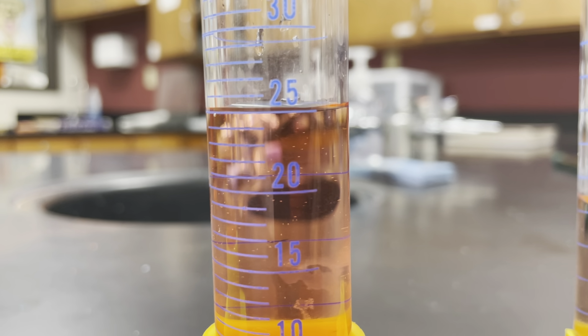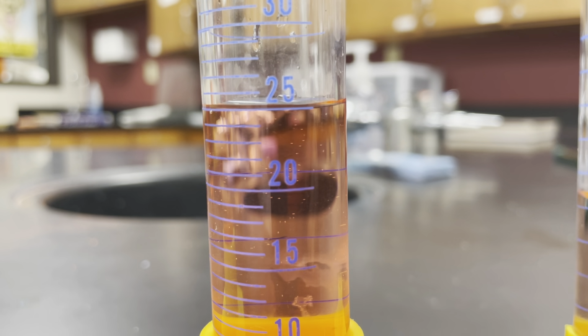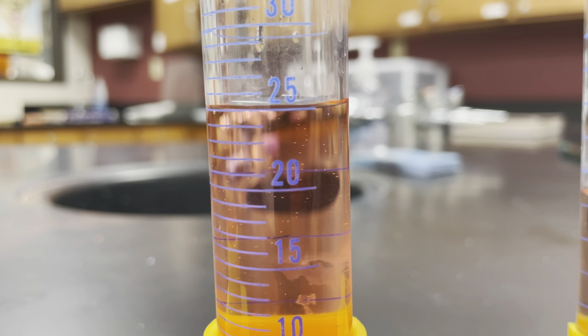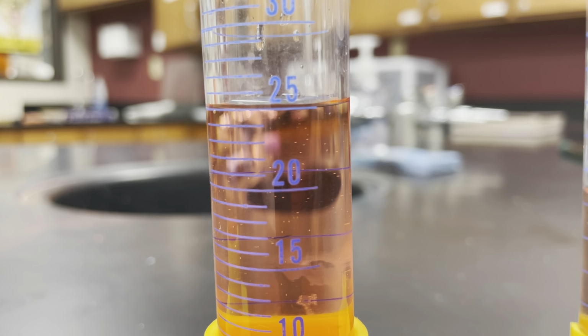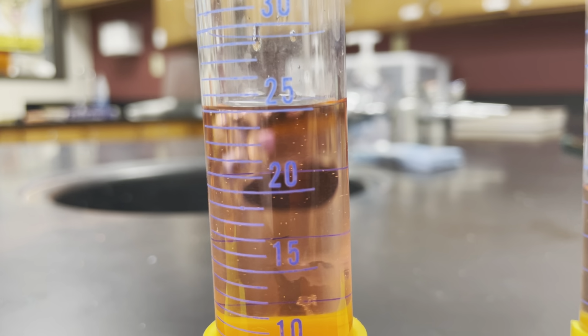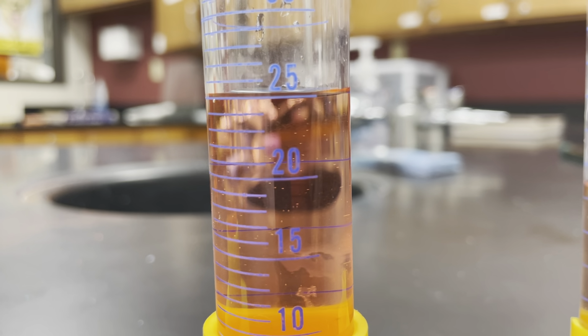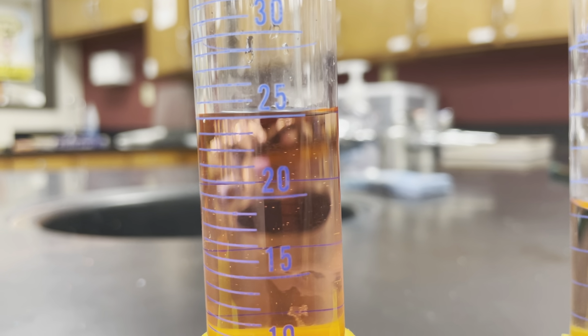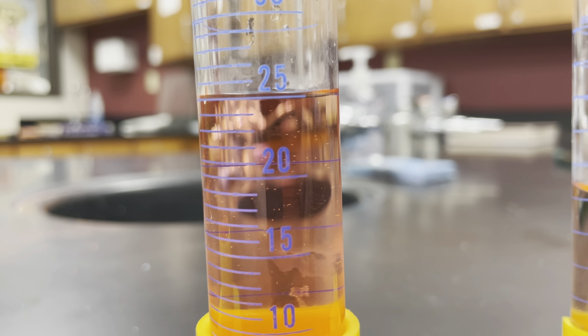If you just say 25, we don't really know for sure what that means. Is that the best we could do? Can we not read between the lines any better than that ones place? Or were you smack dab on? So we always include that uncertain digit. In this case, we would say 25.0 if we're settling on being right on 25.